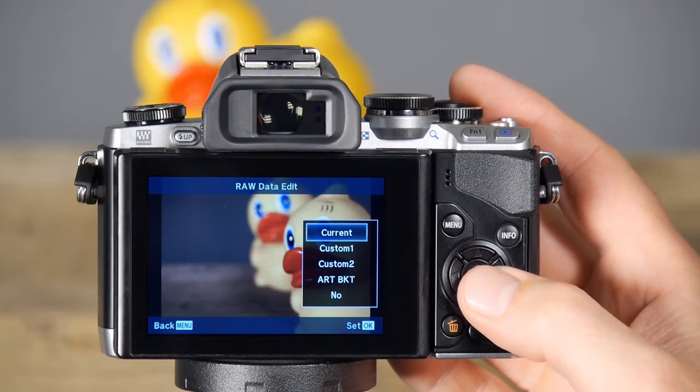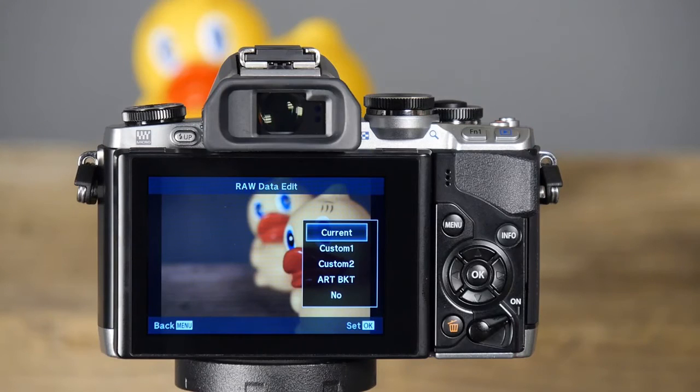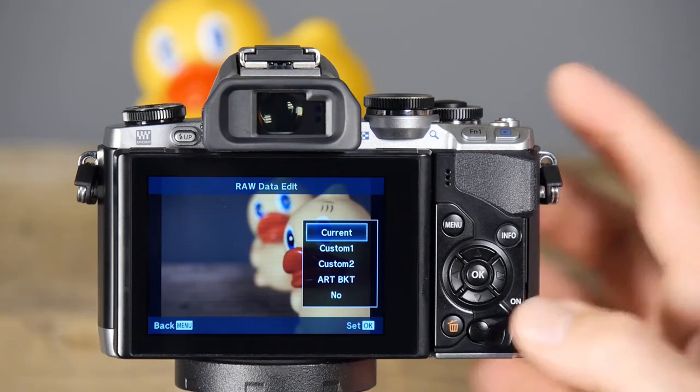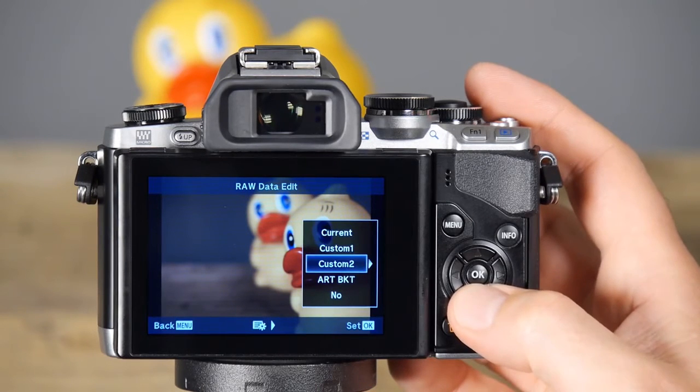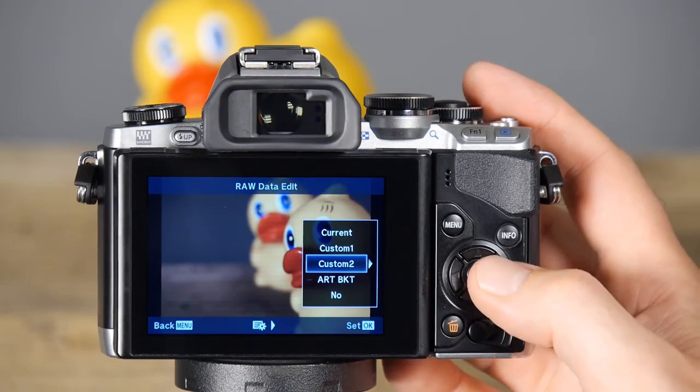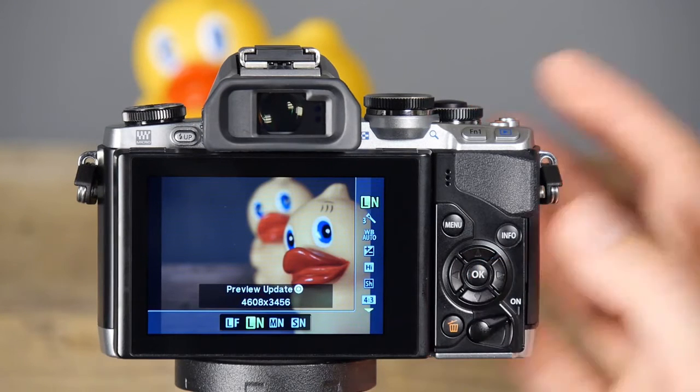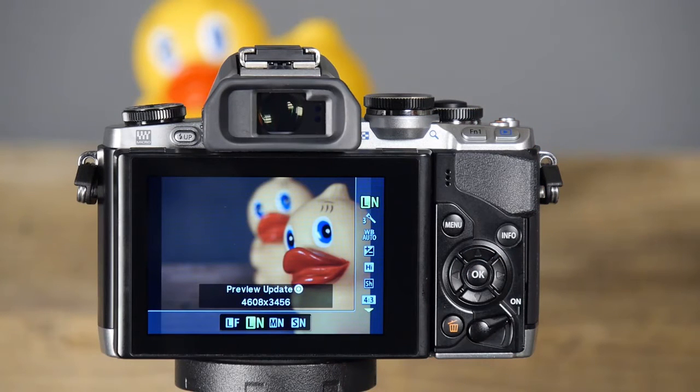First, there is Current, which will save a JPEG copy of the image to the memory card using the currently selected camera settings. You'll want to adjust the camera settings before you choose this option. The next two options are Custom 1 and Custom 2. With each of these settings, the selections that you make can be saved to that option, so you can quickly and easily edit RAW files with those same selections.